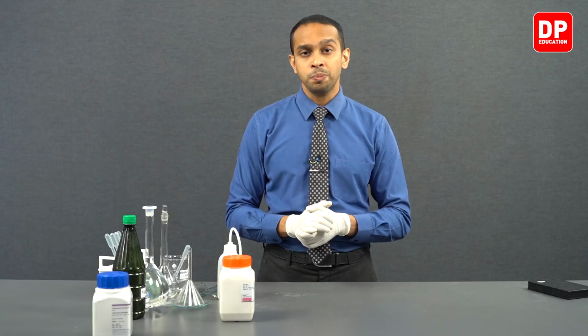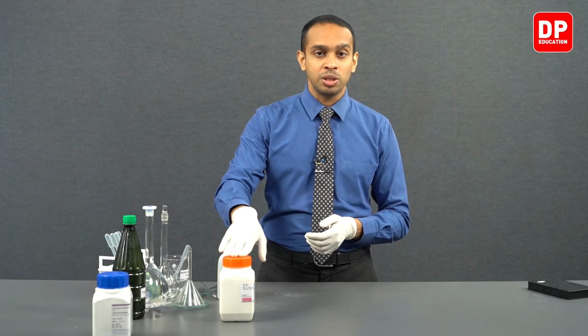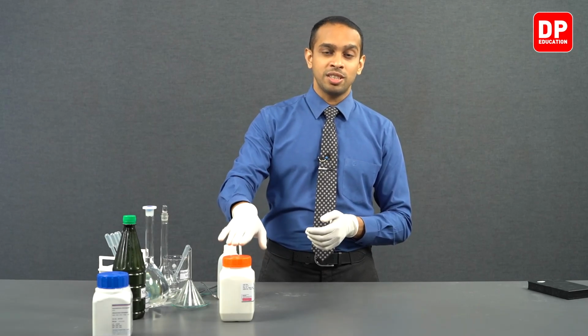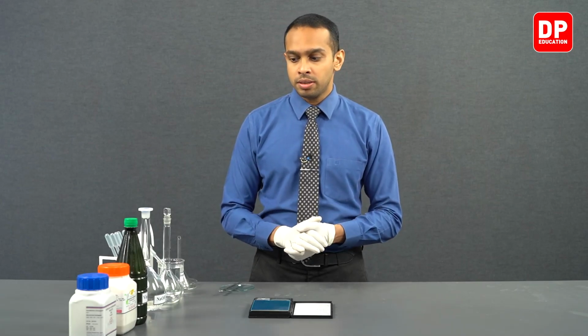We are going to use this weak acid potassium hydrogen thalate to standardize the sodium hydroxide solution that we have prepared here. Then we will be moving on to using this standardized sodium hydroxide solution to carry out a titration between acetic acid and sodium hydroxide. Now let's move on to preparing our standard solution using potassium hydrogen thalate.